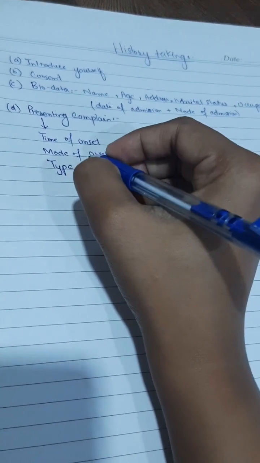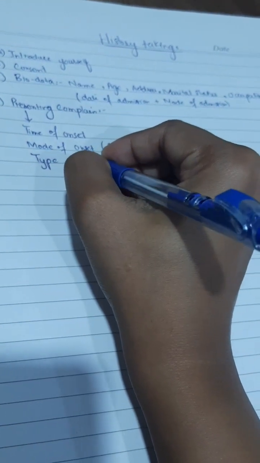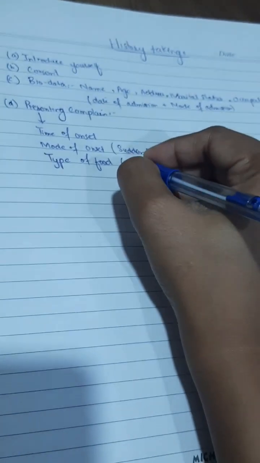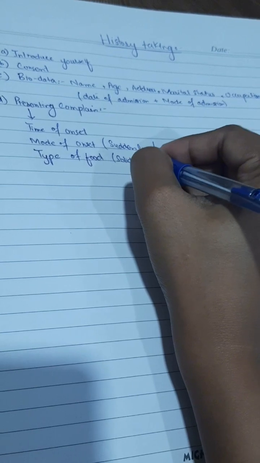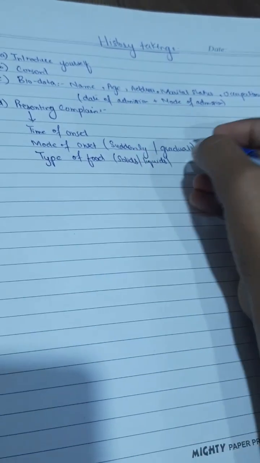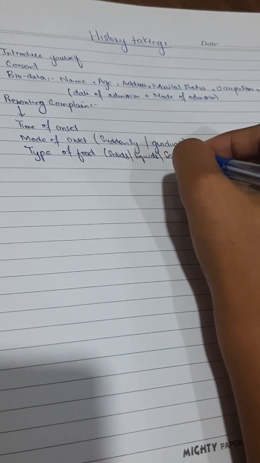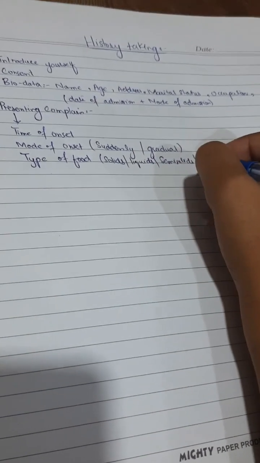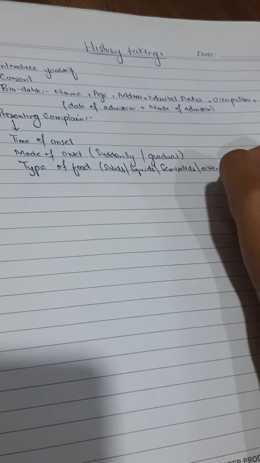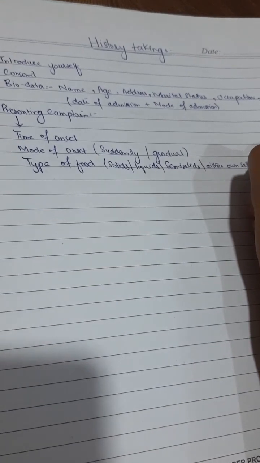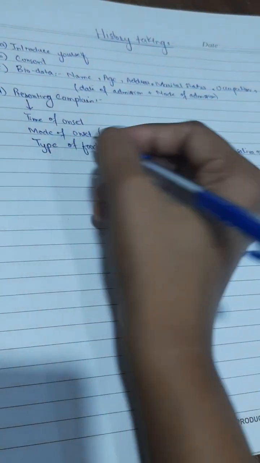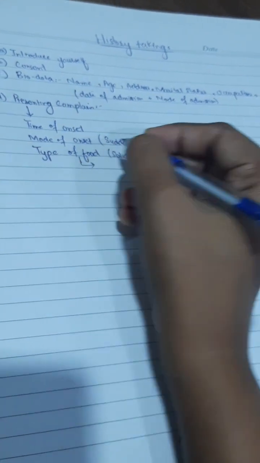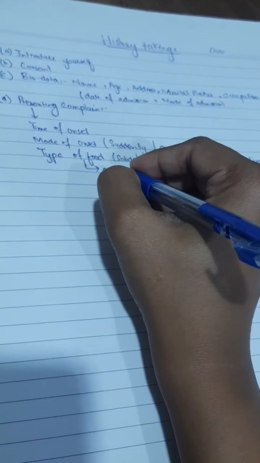So, type of food: solids, liquids, semi-solids, or either saliva of the patient. It will help you in grading of the dysphagia.